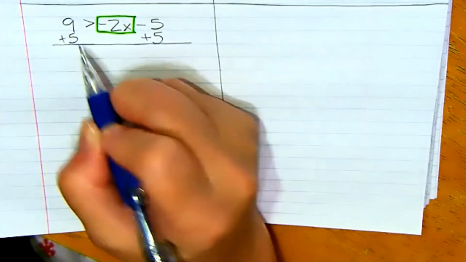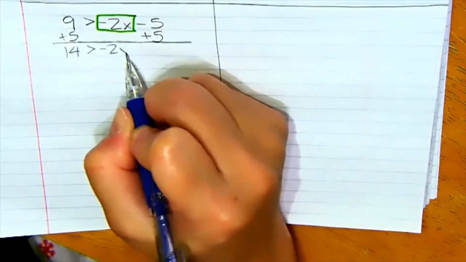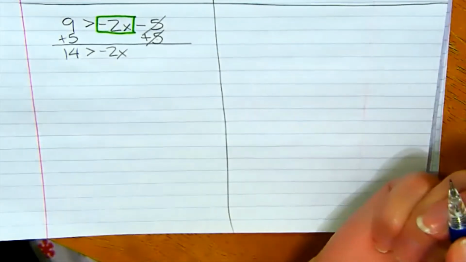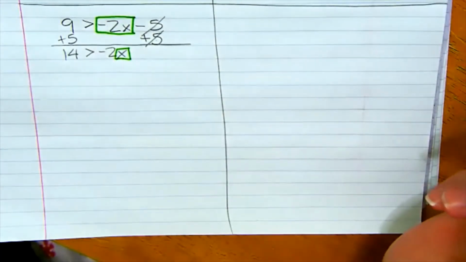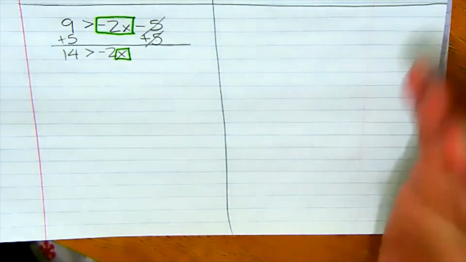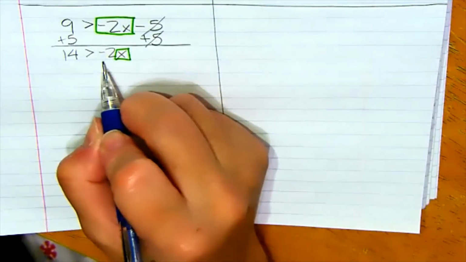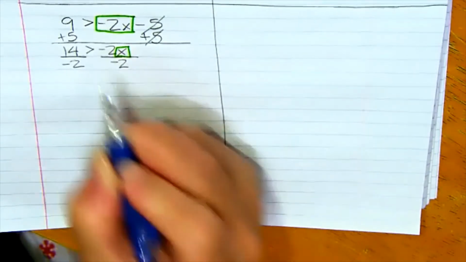So 9 plus 5 is 14, is greater than negative 2x, and these guys cancel. Okay, I still need to isolate my variable. So I need to get rid of this times negative 2. To undo times negative 2, I'm going to divide by negative 2. What I do to one side, I must do to the other.